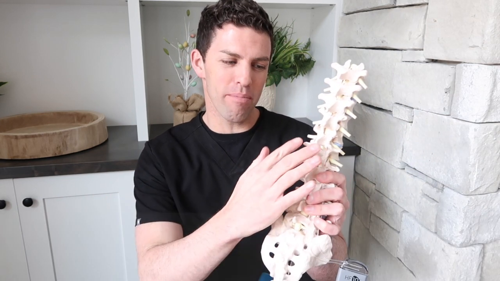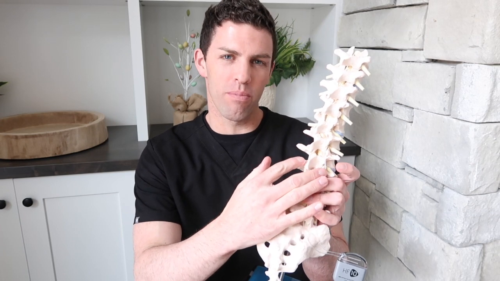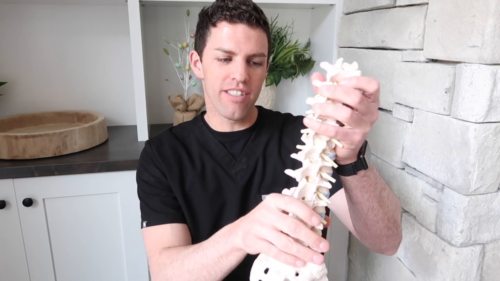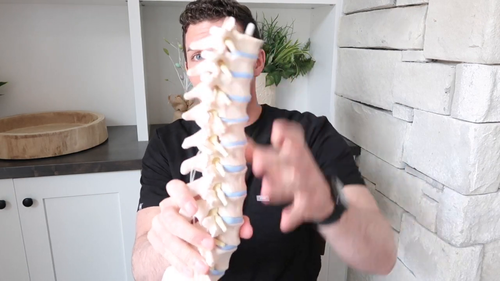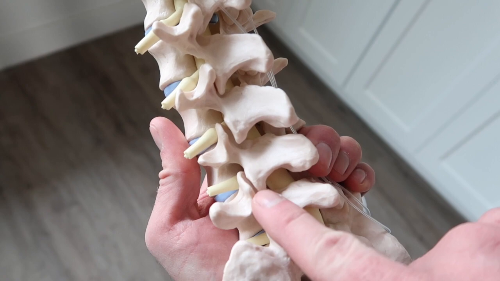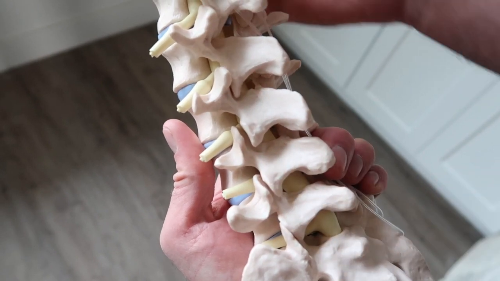Next, we have facet joint syndrome, or facet pain. These are the joints in between the vertebrae in the spine. You can see as we move the spine that there's some movement there, right? It moves because there are joints between each of these vertebral bones. Those joints are called facet joints. Those joints can be painful in both younger and older individuals, though it's a little bit different.